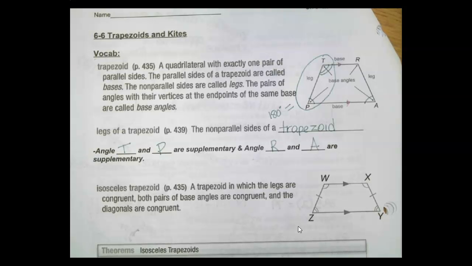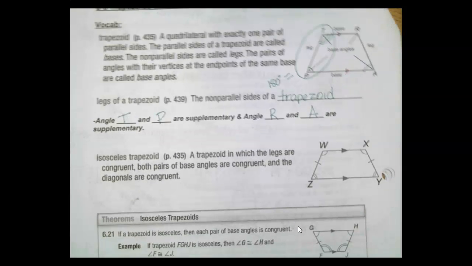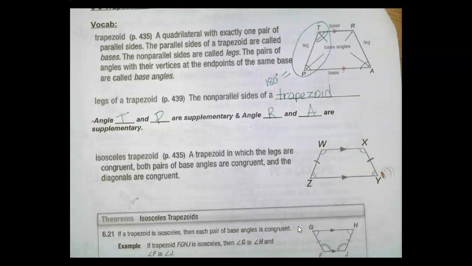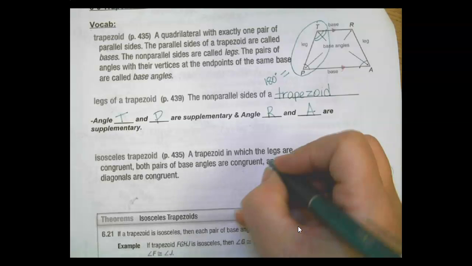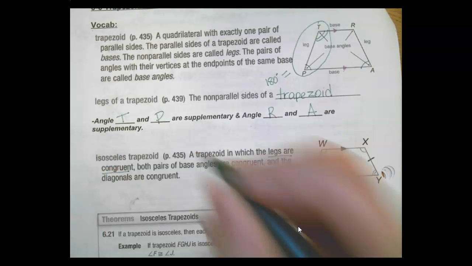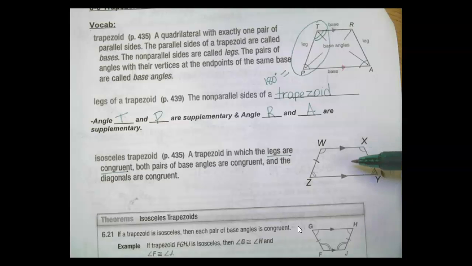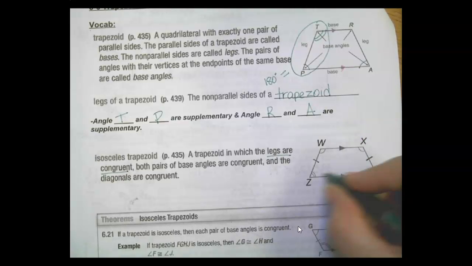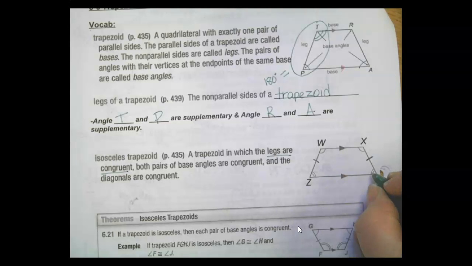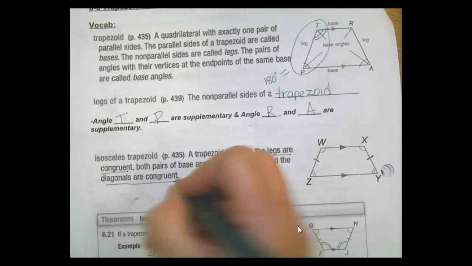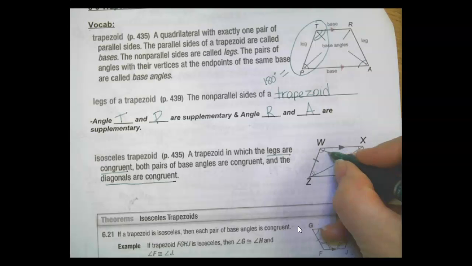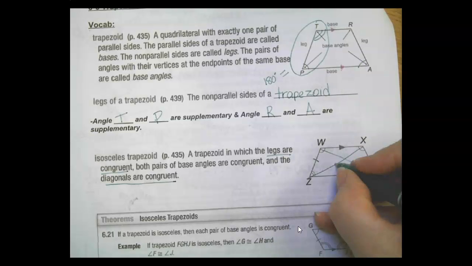Okay. An isosceles trapezoid means these two sides or legs are congruent. So your legs are congruent. Both pairs of your base angles are congruent here. So that means those would be congruent. And the diagonals are congruent. So your diagonals are congruent. So these would be congruent as well.